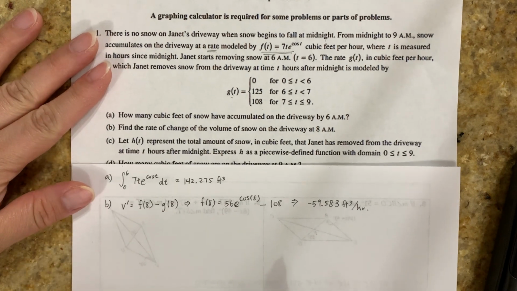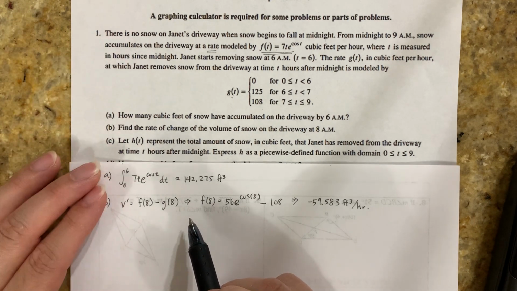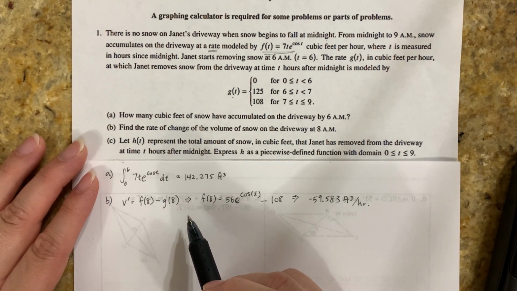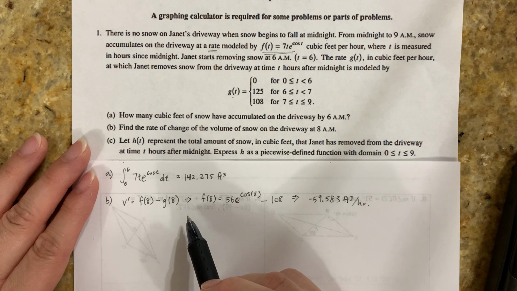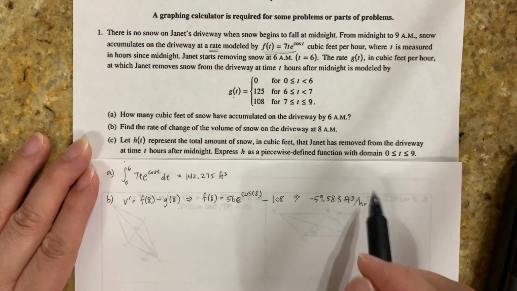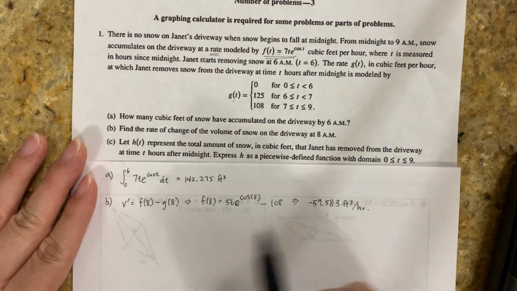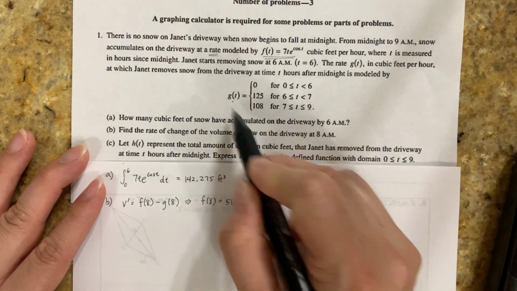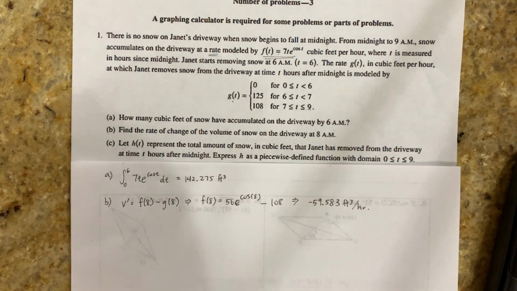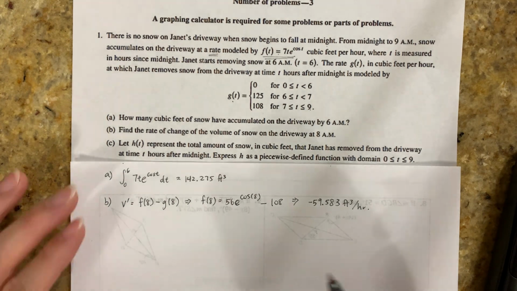Okay, very good. Part C, let h of t represent the total amount of snow in cubic feet that Janet has removed from the driveway at the time t hours after midnight. Express h as a piecewise function with a domain between 0 and 9. Okay, so h of t, this is the rate at which this is happening. Now we want the total amount she's done from 0 hours to 9 hours.